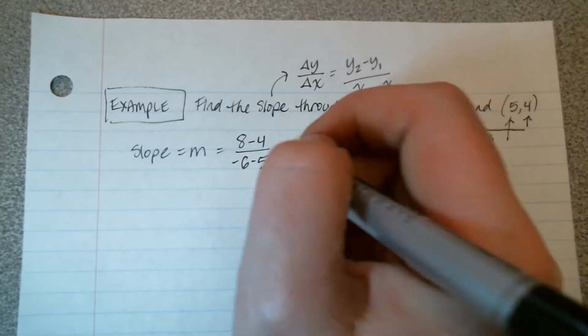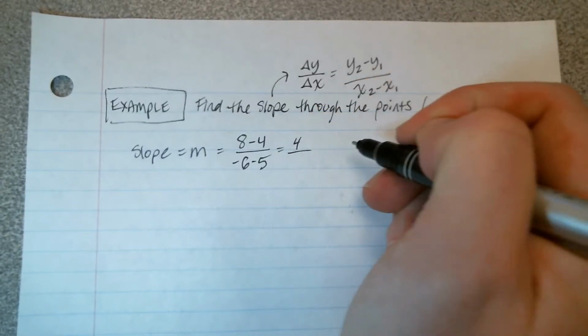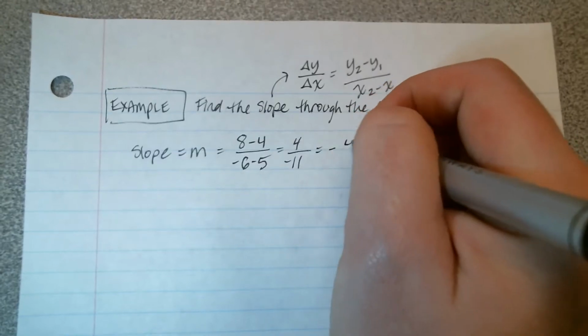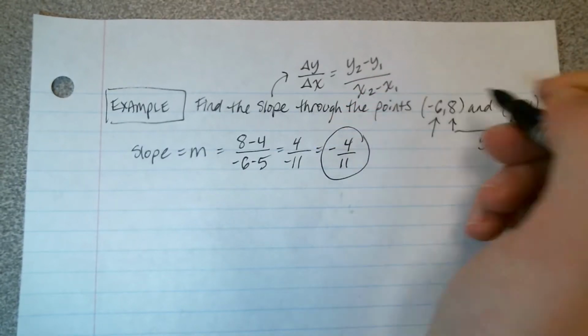Okay, and then we'll simplify this. 4 divided by -11, so the slope is -4/11. Awesome.